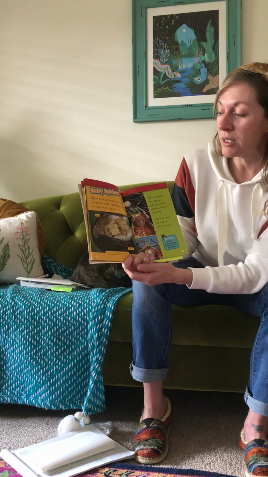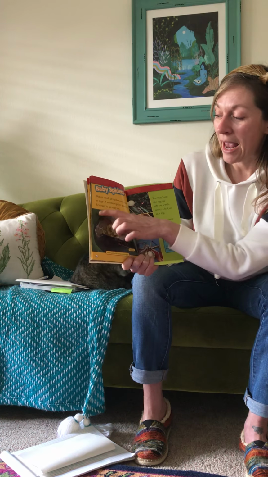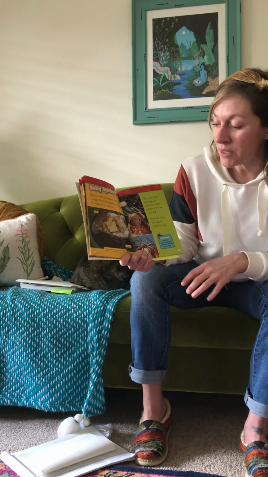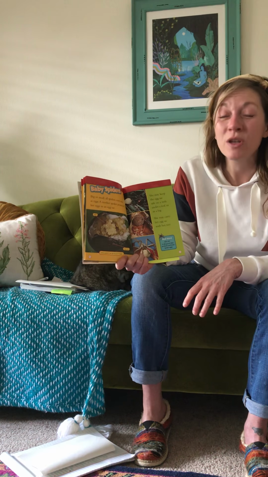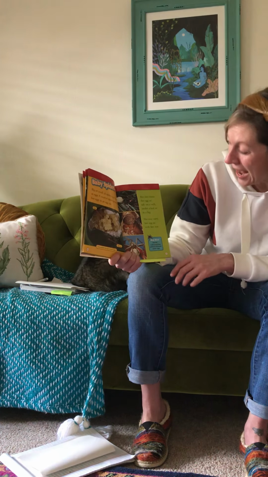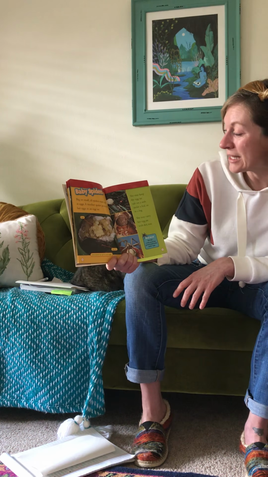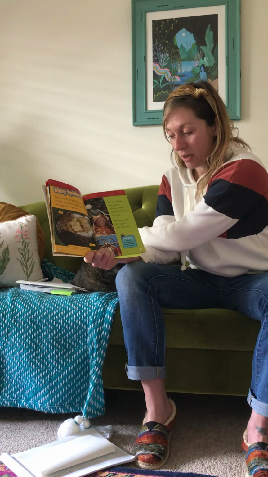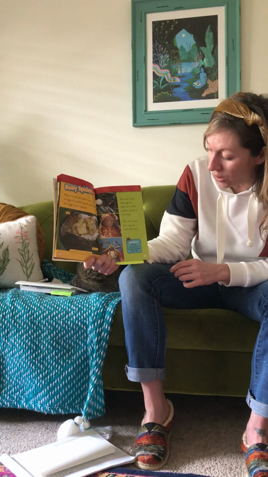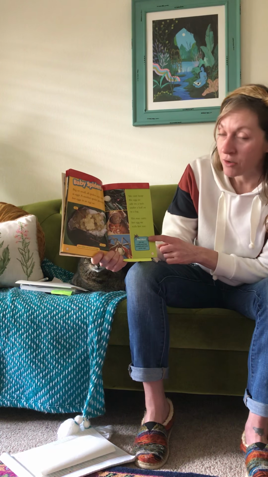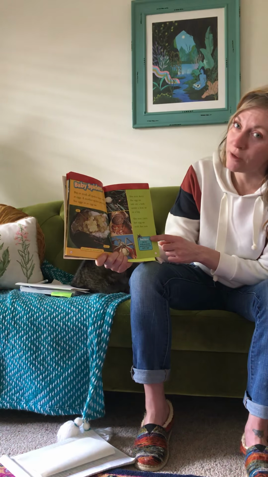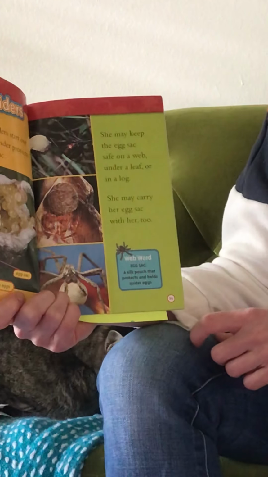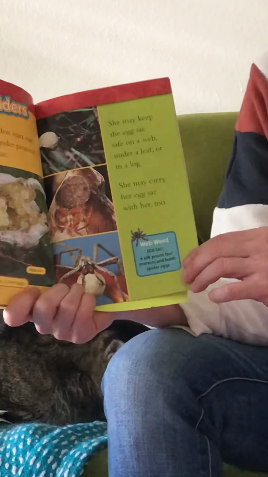Friends, look, another illustration with labels. Eggs. Egg sac. Some spiders may lay up to 2,000 eggs. She may keep the egg sac safe on a web, under a leaf, or in a log. She may carry her egg sac with her too. Here's a web word. This is a special word that the author would like you to remember. Egg sac, a silk pouch that protects and holds spider eggs.